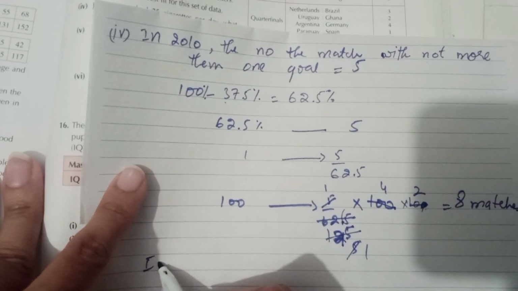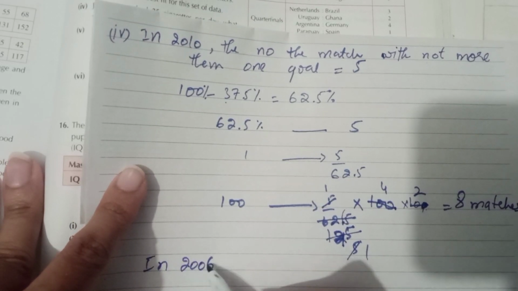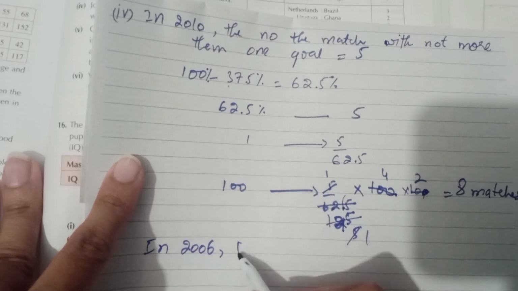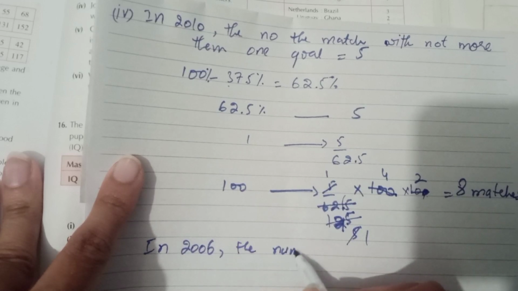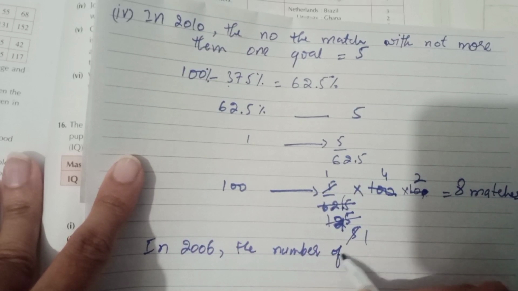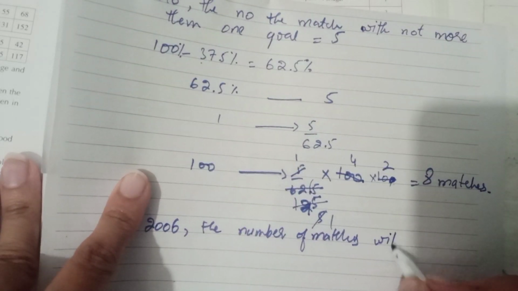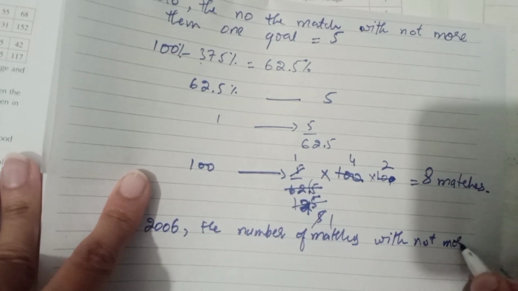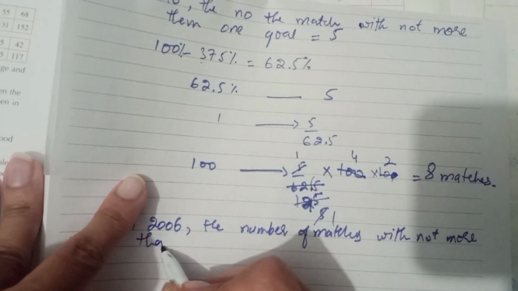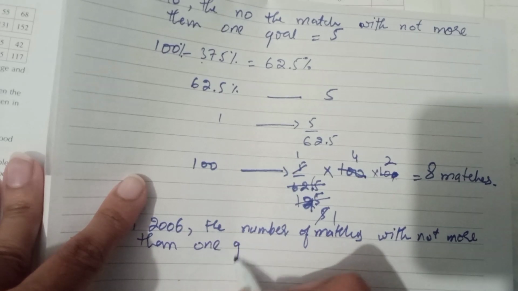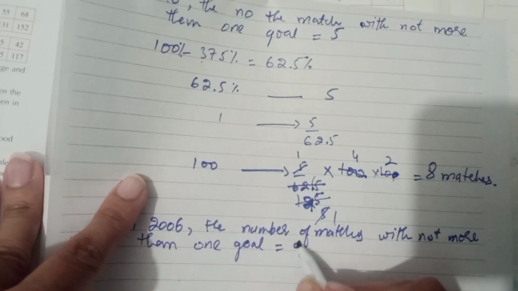And in 2006, the number of the matches with not more than one goal is equal to 8.